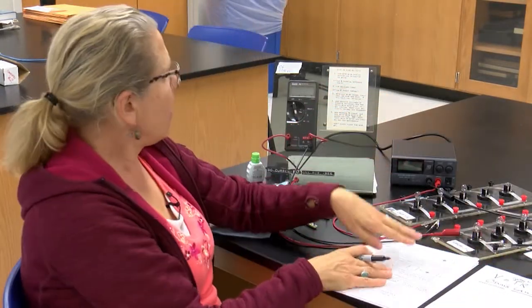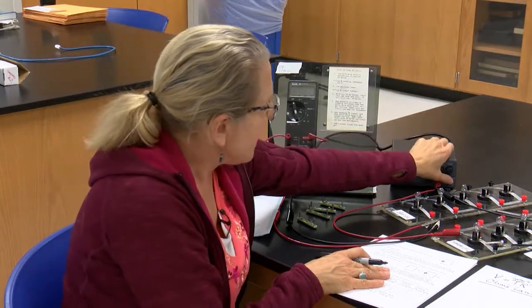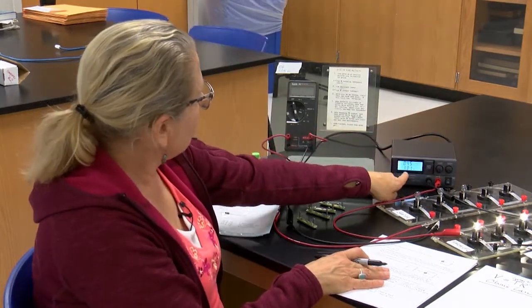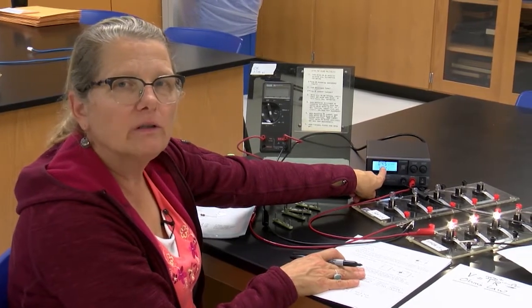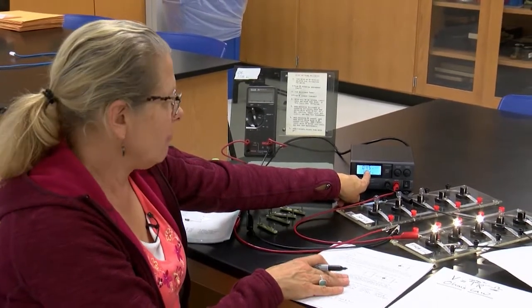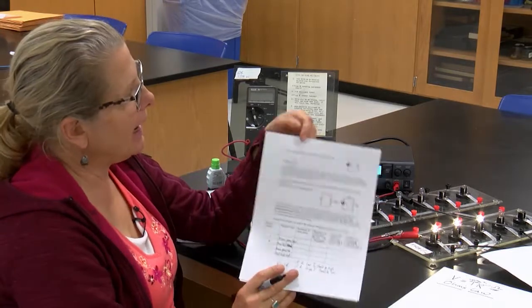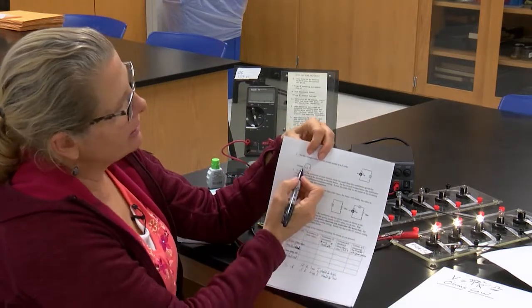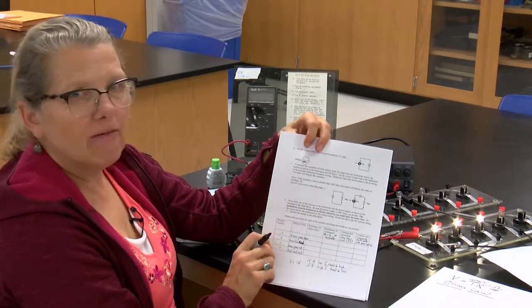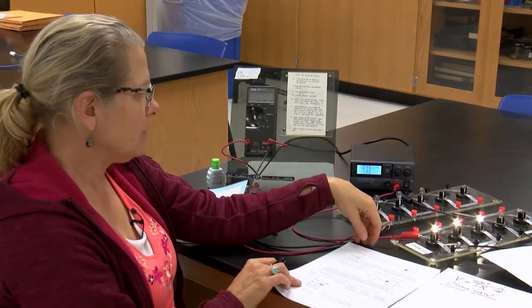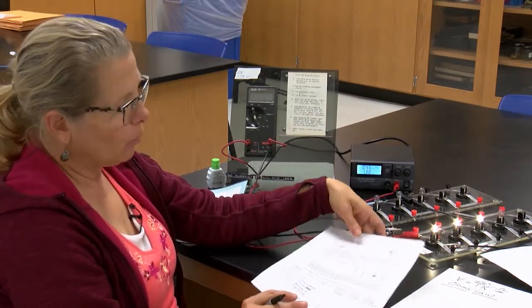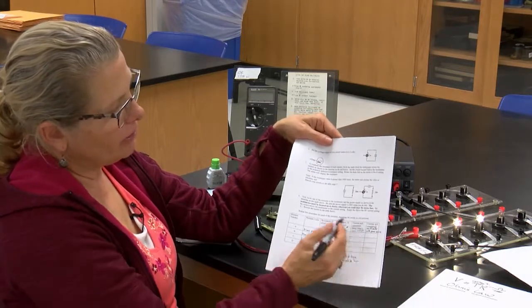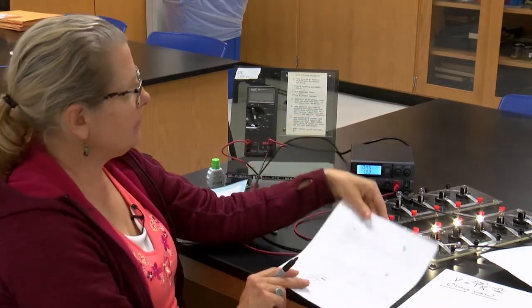Now, our power source is set at a voltage output of 4.5 volts. At the top of this page, the voltage is set at 4.5 volts. That's what we're going to use. And what we're going to do is work on our very first data table.